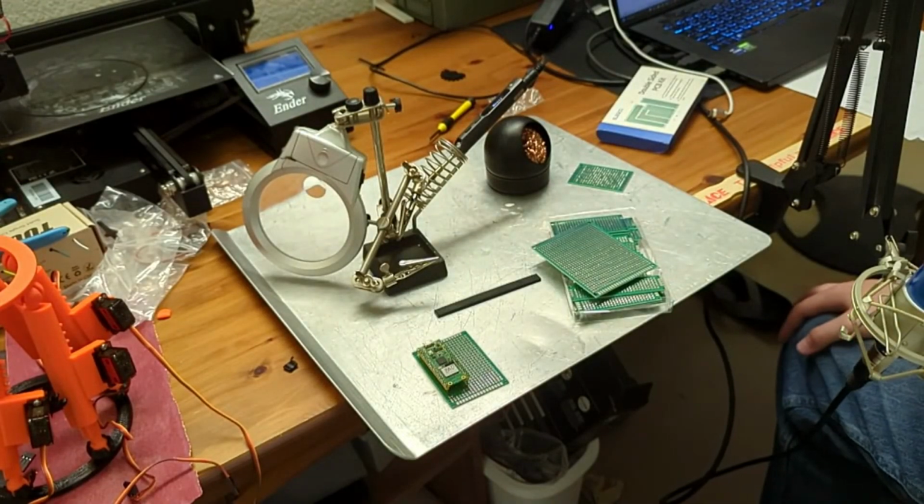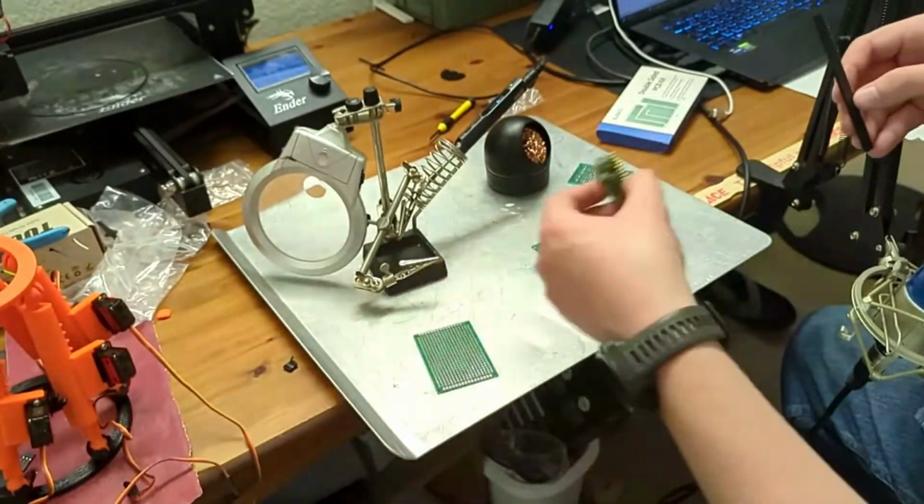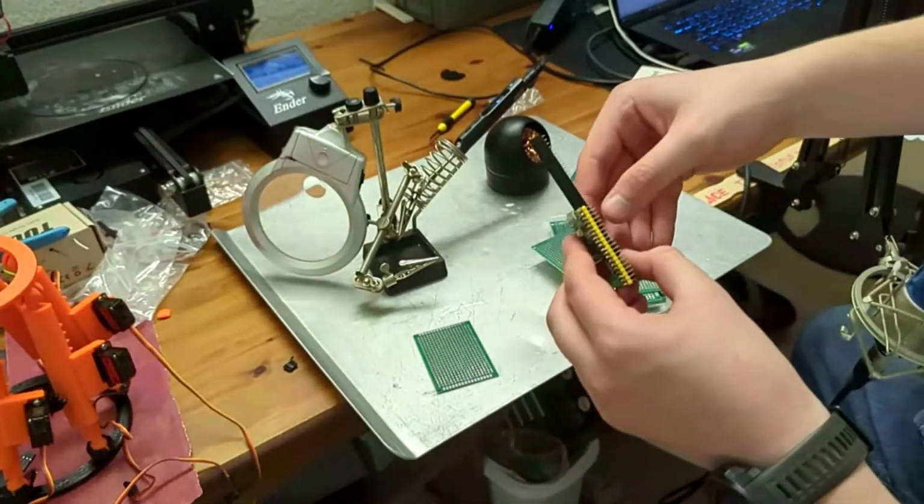Let's see. So let us start just by soldering on the PCB then, on this Raspberry Pi.